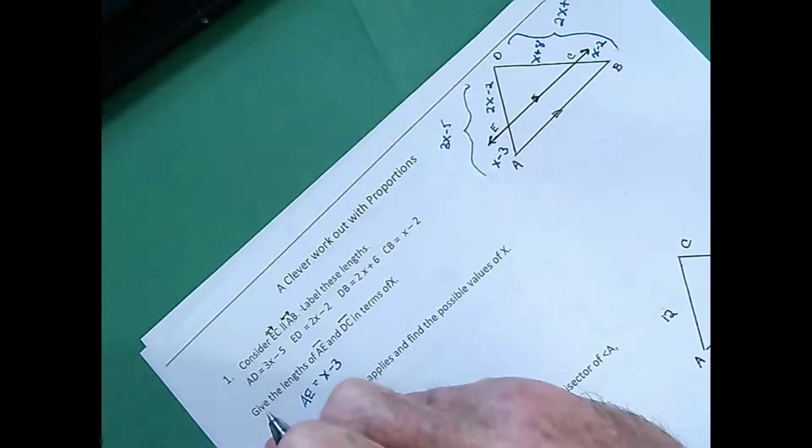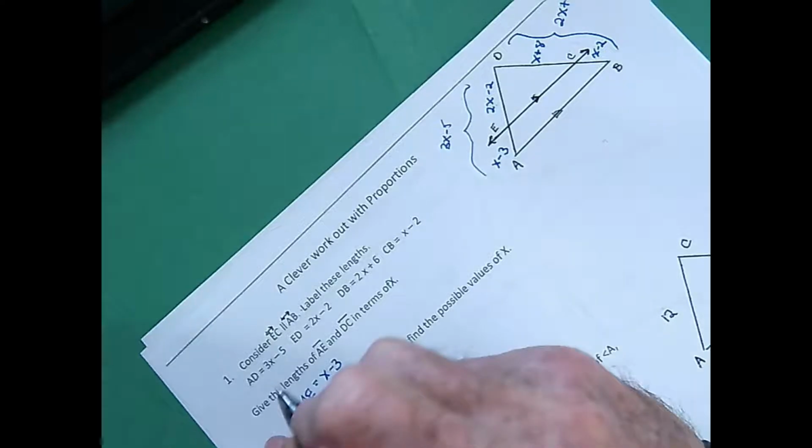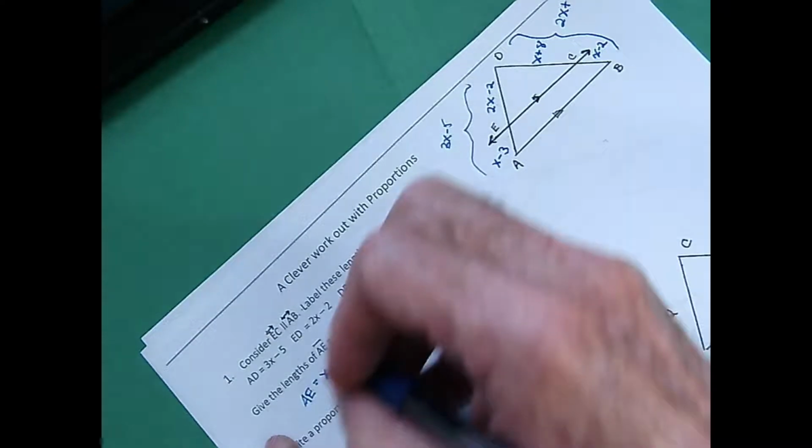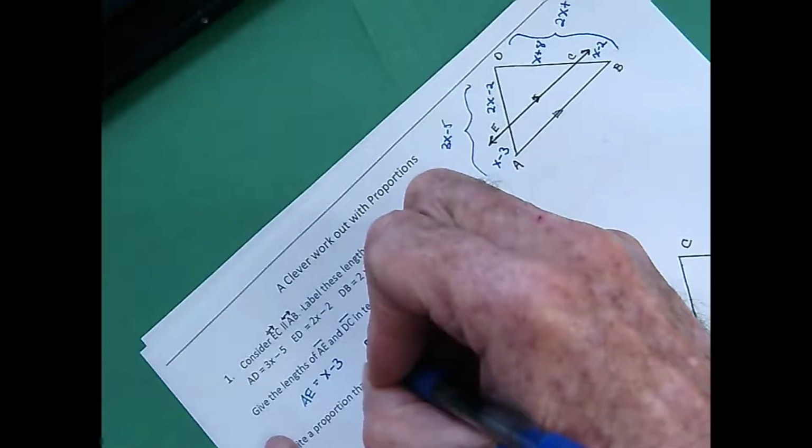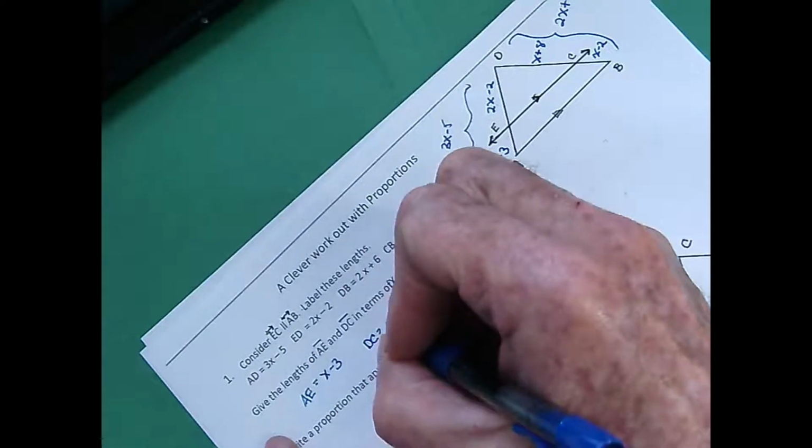And what other one were we looking for? DC. Yep, DC was x plus 8.